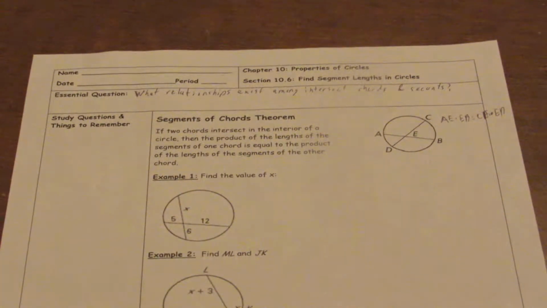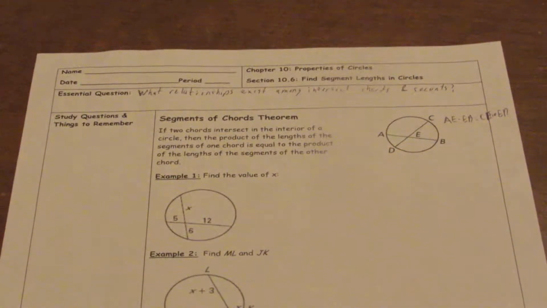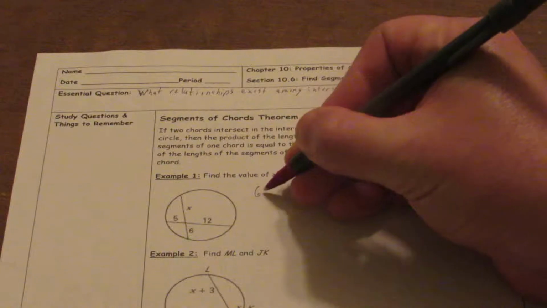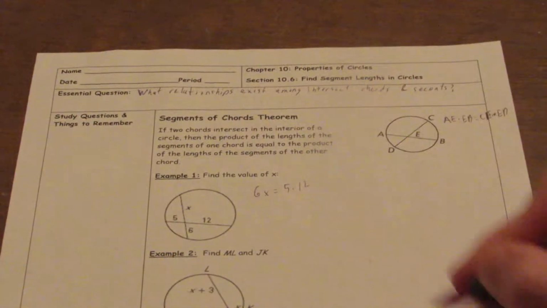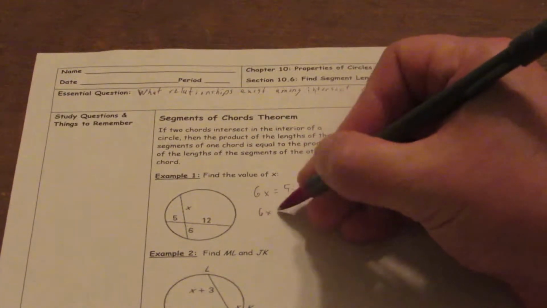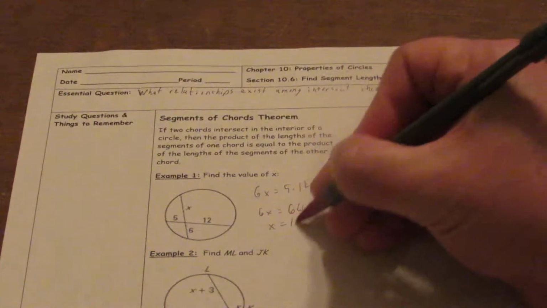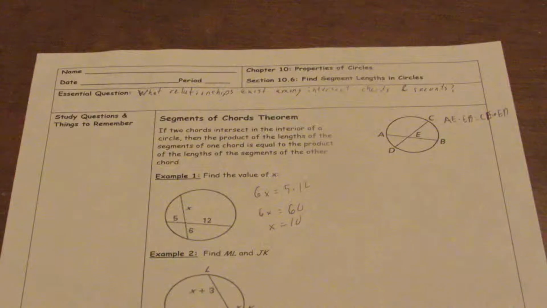So example 1, we have the picture here with the two chords. 6 times x is equal to 5 times 12. So 6x equals 60, and x is 10.